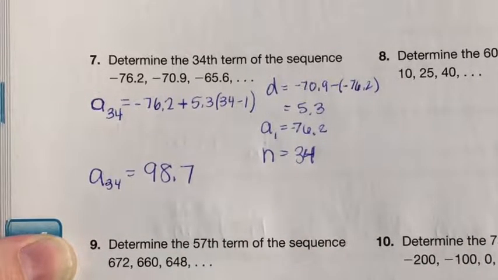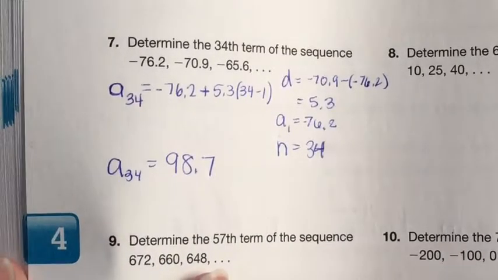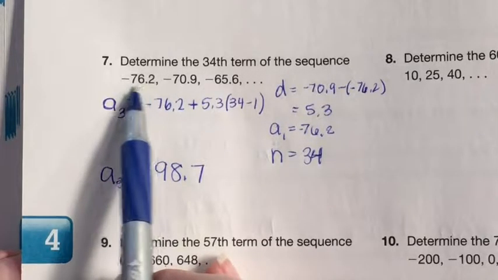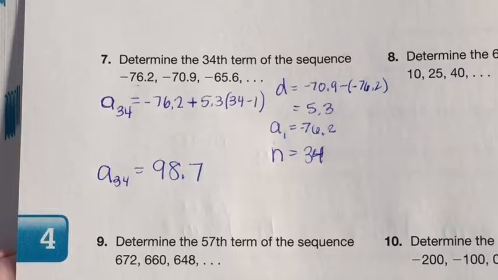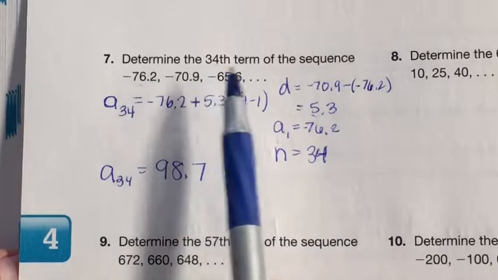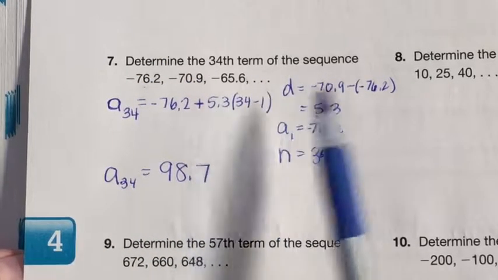Isn't the 5 supposed to be negative, so it's going negative each time? So actually, you are at the deep negatives, and then you're going closer to 0. Good eye though for watching that and double checking. So the question was, shouldn't the 5.3 be negative since they're in the negatives? And the answer is no, because they're actually increasing.